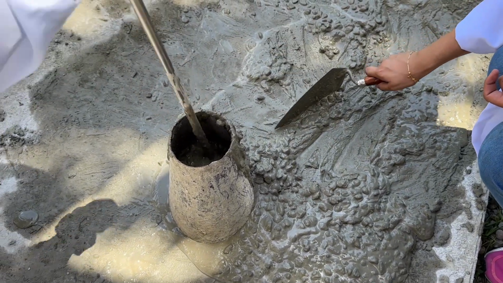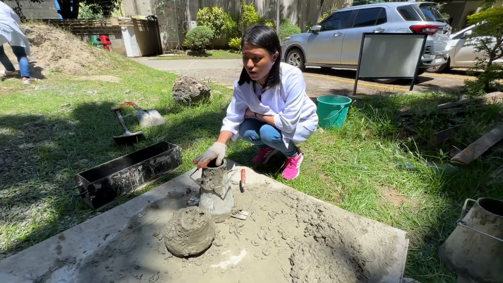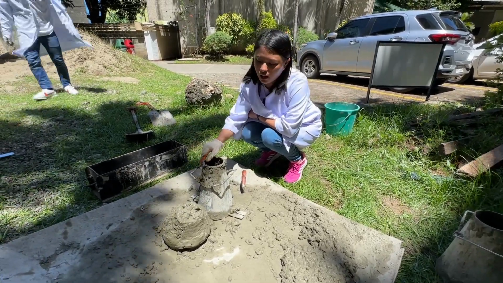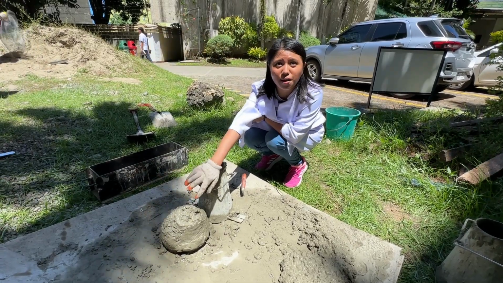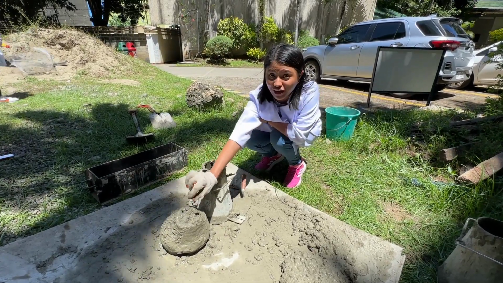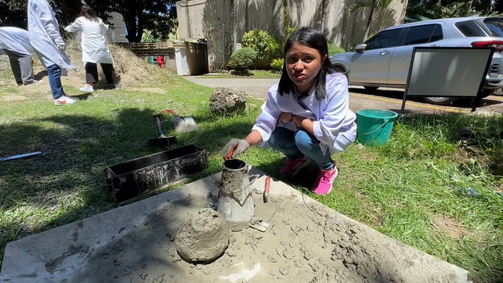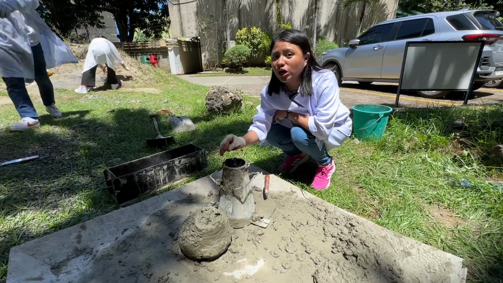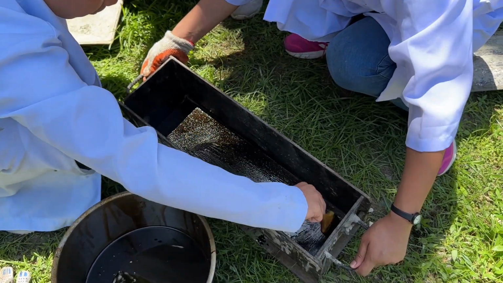1, 2, 3. Now we already did the slump test, and as far as we can see, it has a 3 inch slump, the difference between the original height and our slump here. So it passed the standard for the slump test, which is 2 to 4 inches.